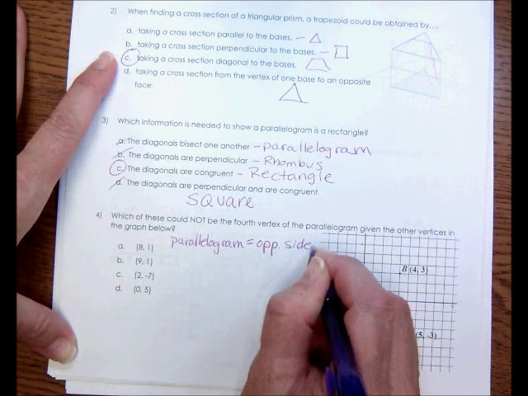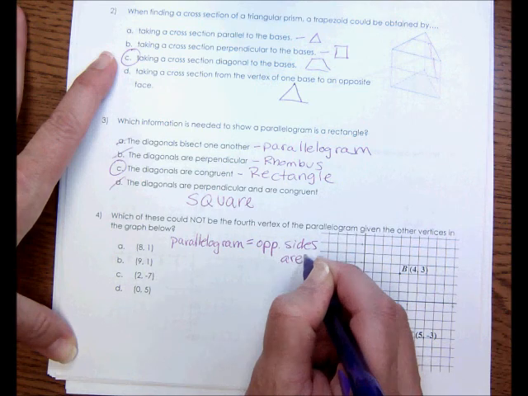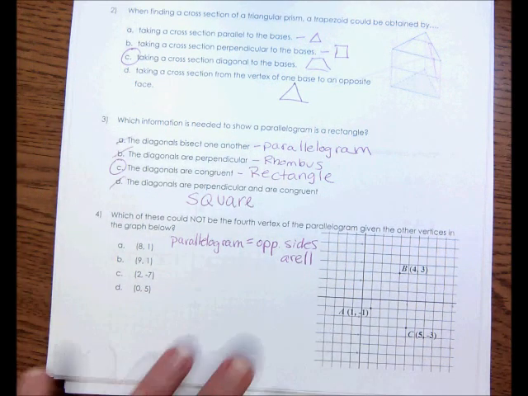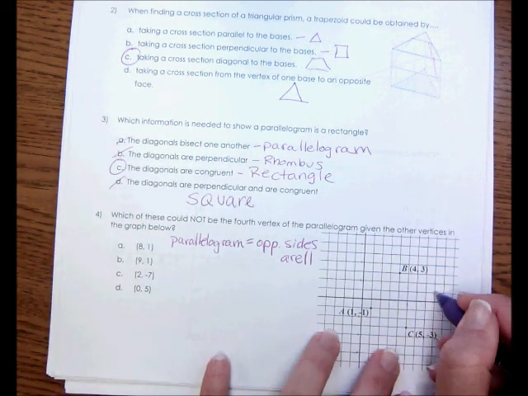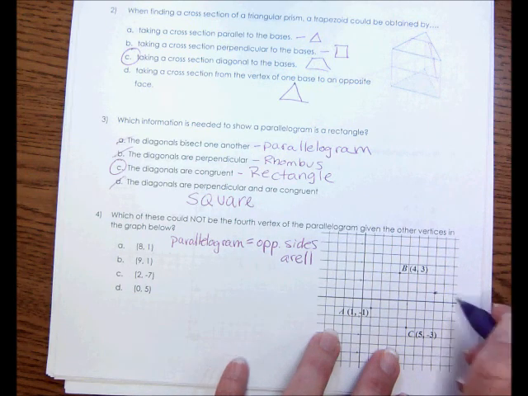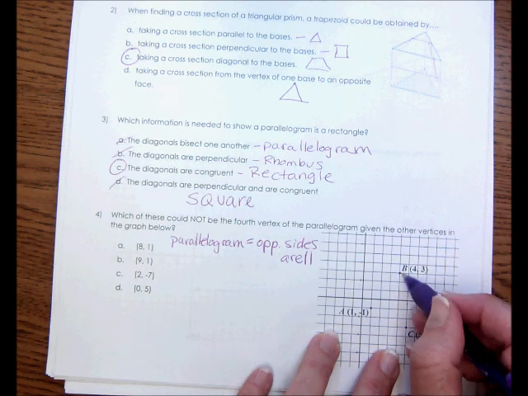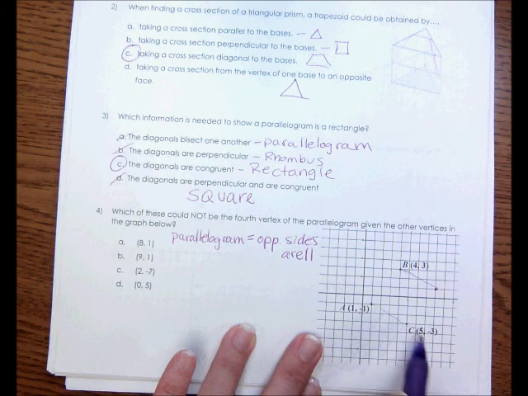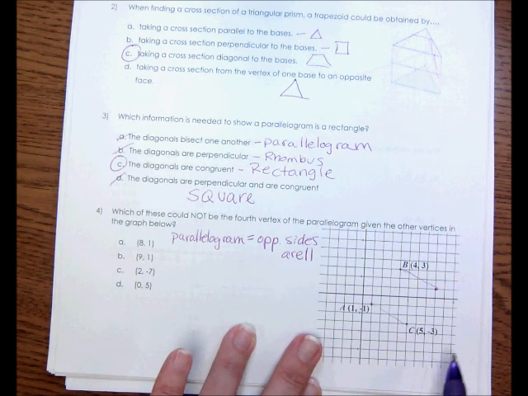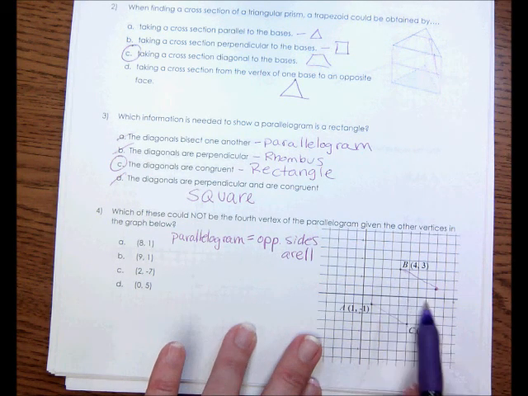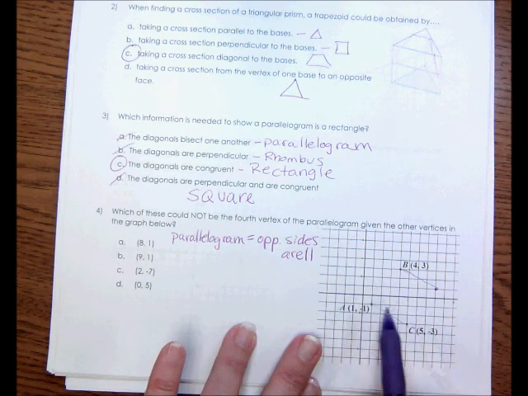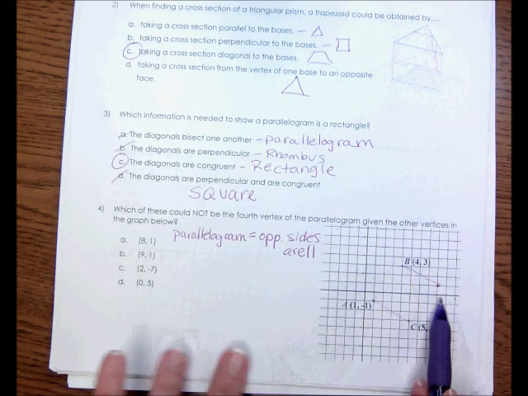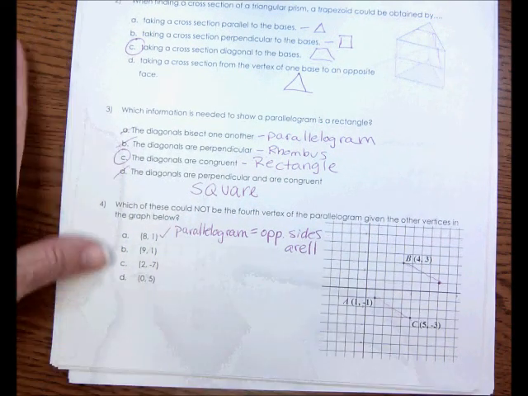I can just use the points and plot them and see if that creates a side that's parallel to the other side. And for this one, it does. So 8, -1 would create a side that is parallel to the opposite side. So that's going to be true.